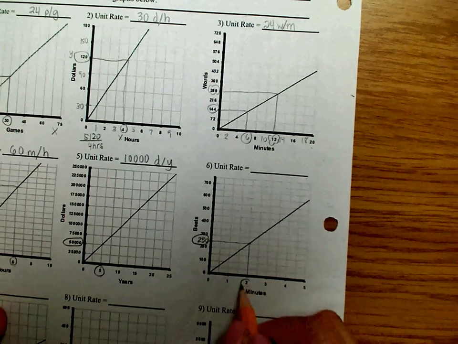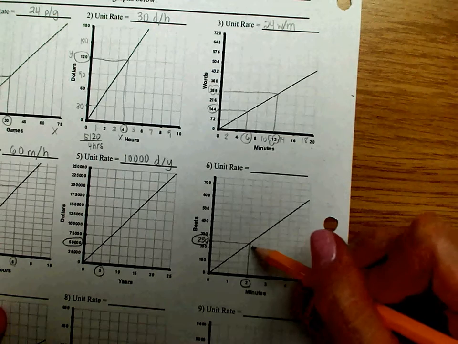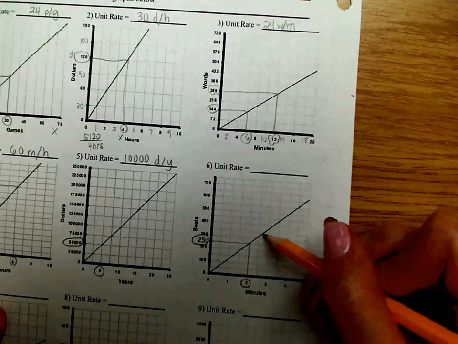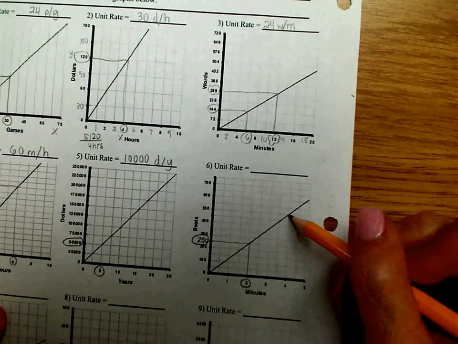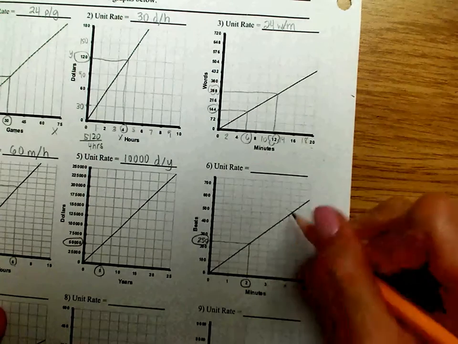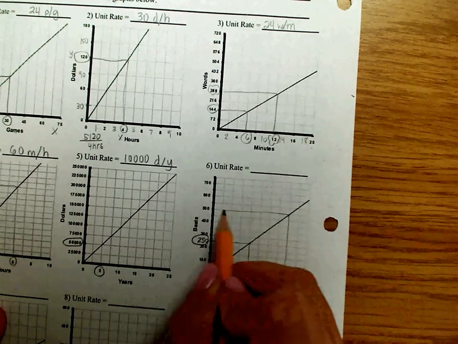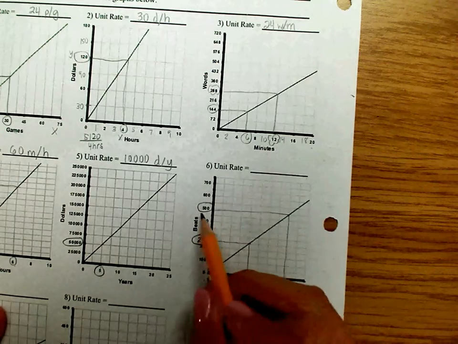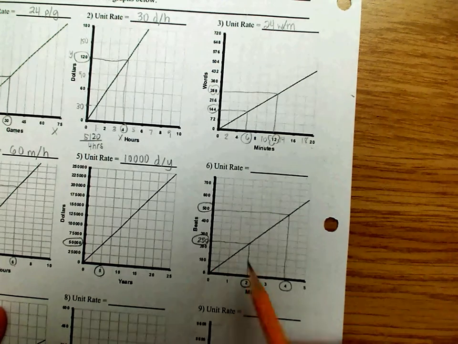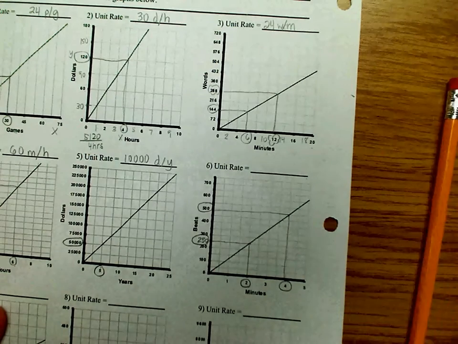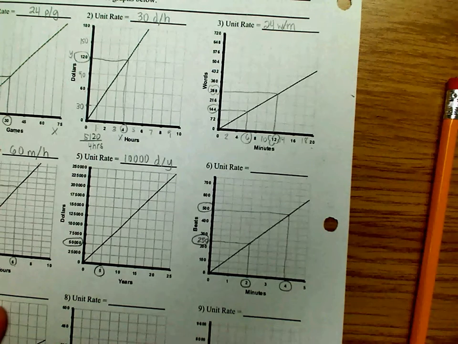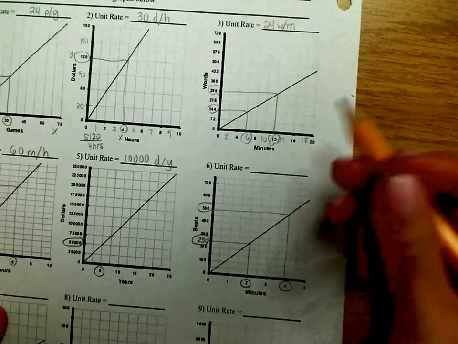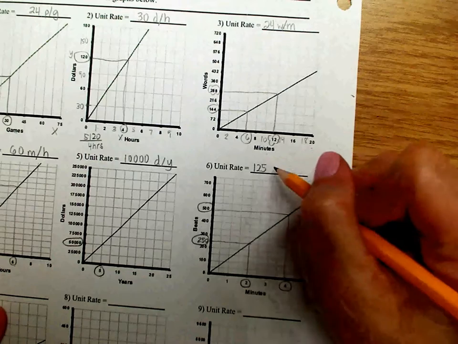Or let's see if we have any other options. That looks close, but not quite. It needs to be dead on. Okay, that one and that one. Hey, you can try this one too. 500 and 4. If you do 500 divided by 4, you're going to get the same answer as 250 divided by 2. Okay, so let's see. 125. So 125 beats per minute.